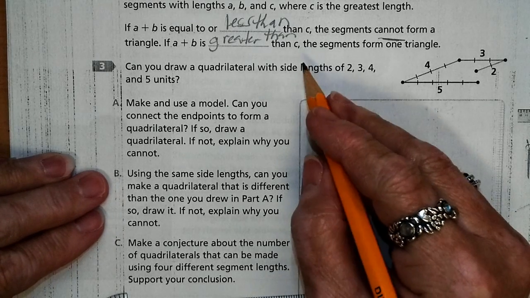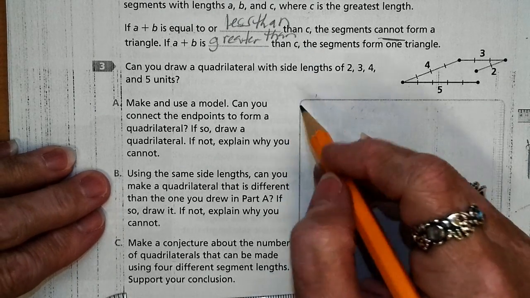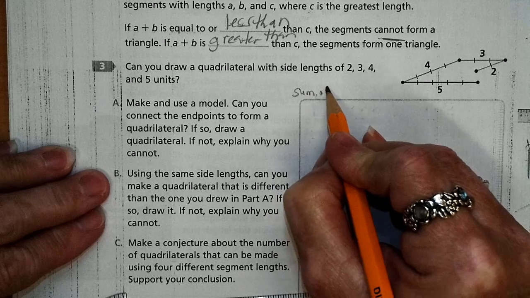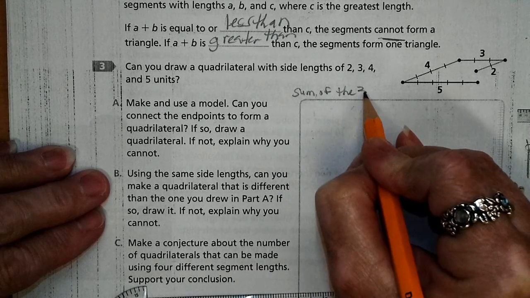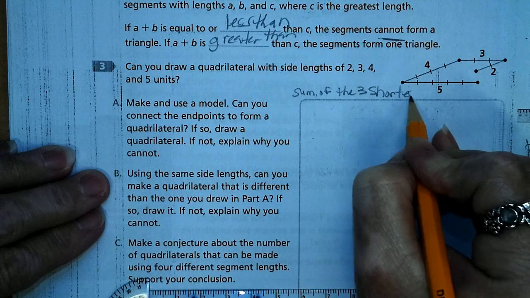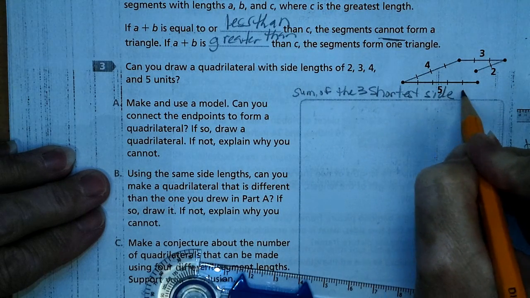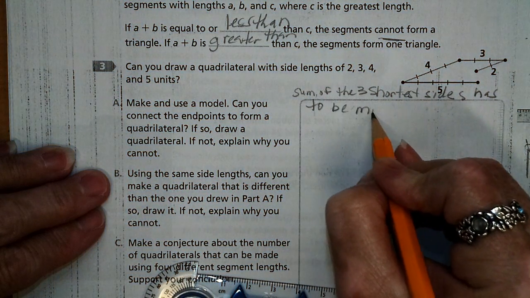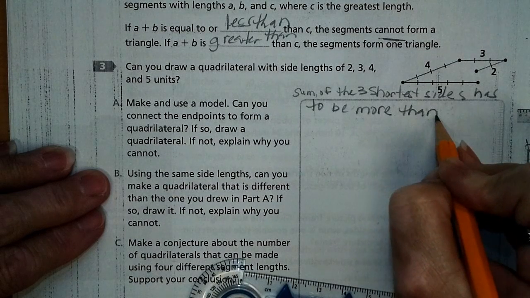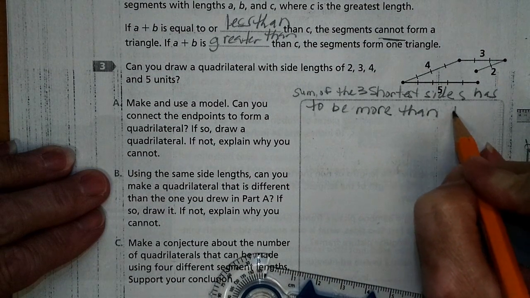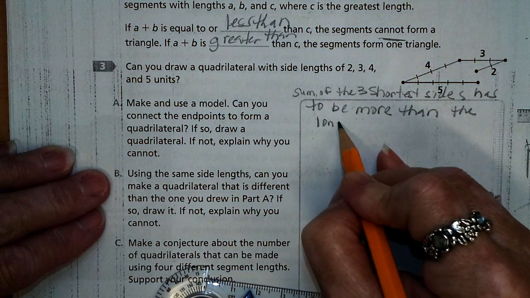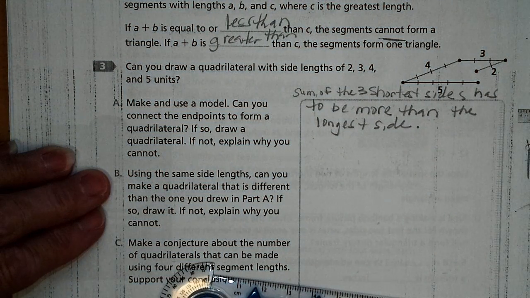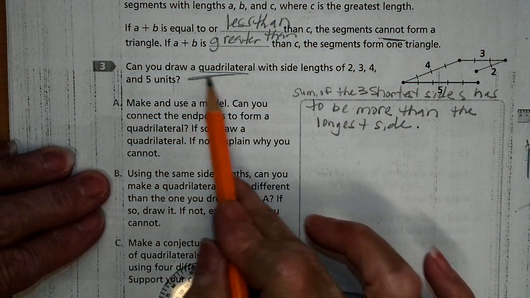Okay, so the rule, before we even look at it, is the sum. So once again, the sum of the 3 shortest sides has to be more than the longest side. What is this quadrilateral?